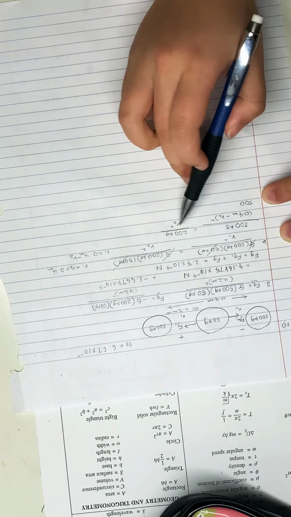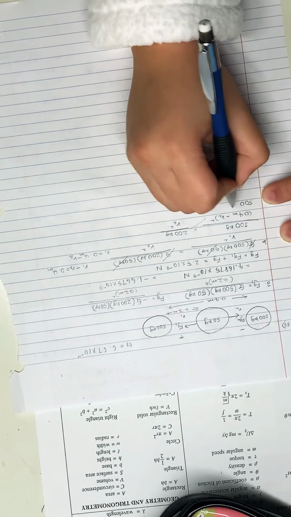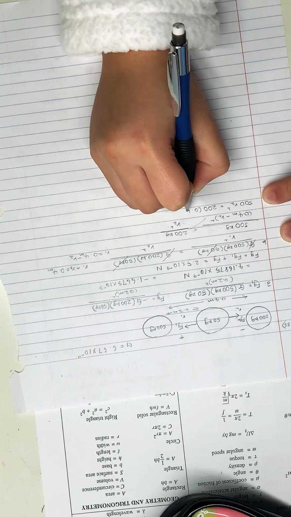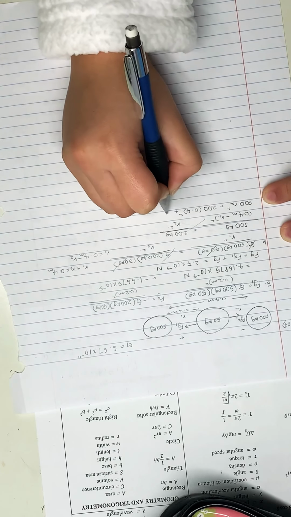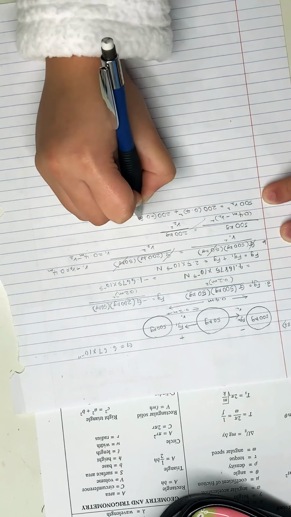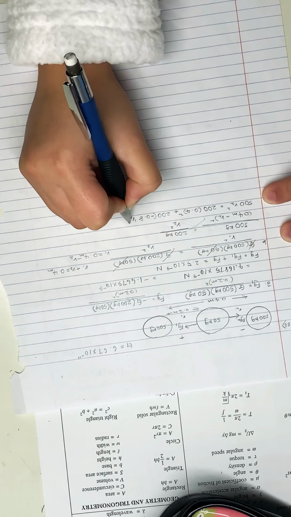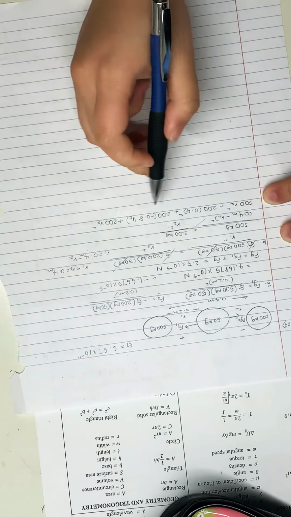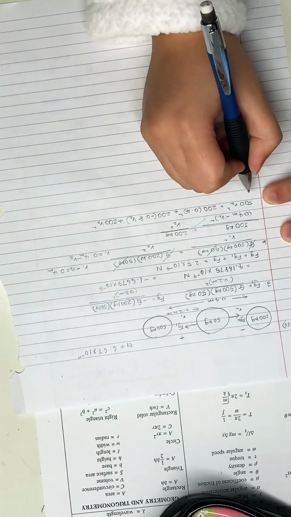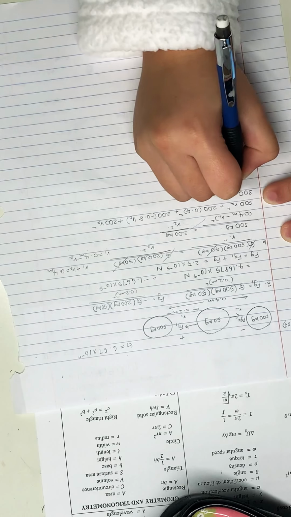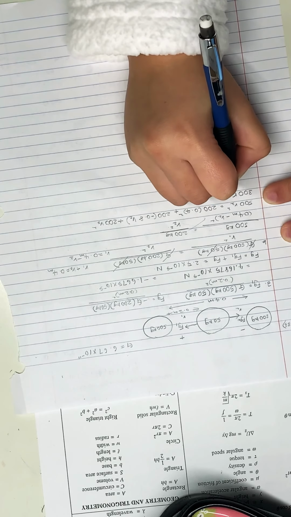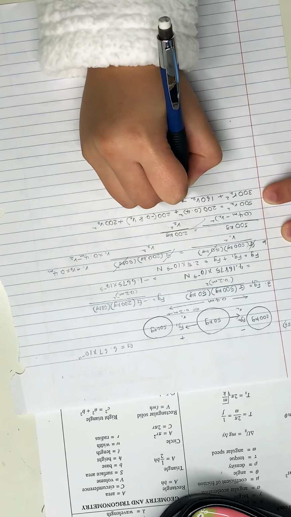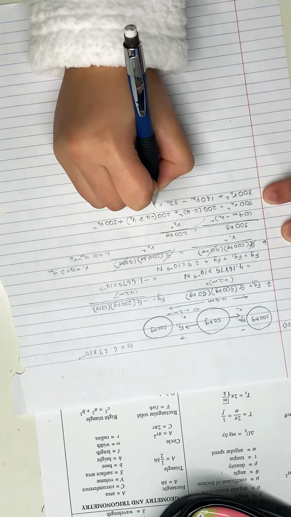Then you're just going to cross multiply, so here to here. And then you see it's just a quadratic equation. When you do the math, you end up with 300 R2 squared plus 160 R2 minus 32 equals 0.